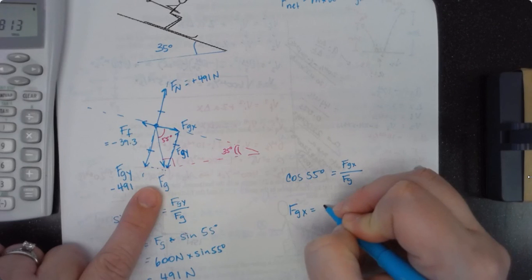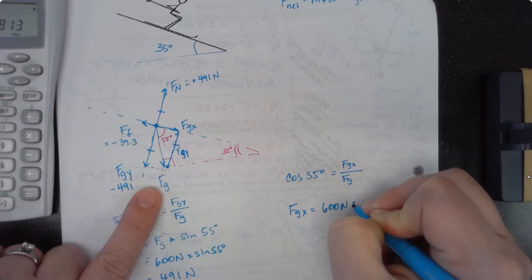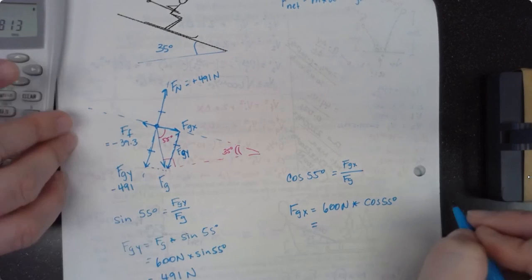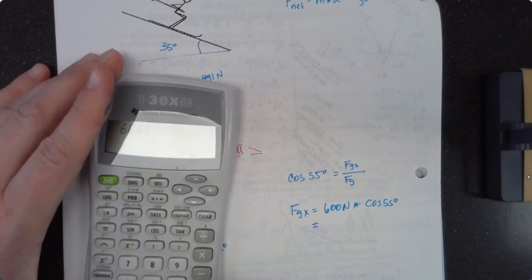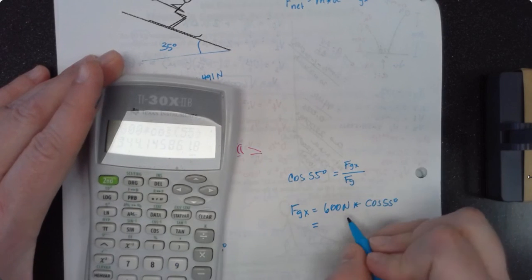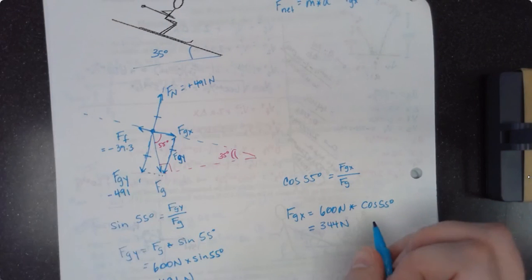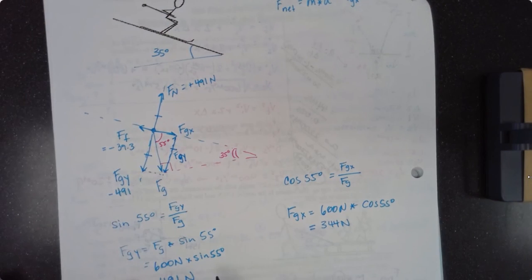So FGX is going to be 600 newtons times the cosine of 55 degrees. I got 344 newtons.